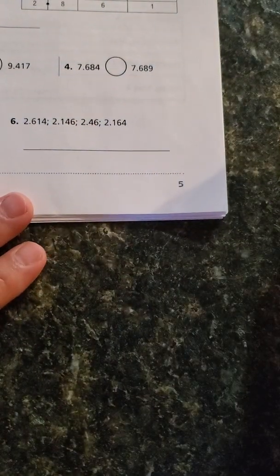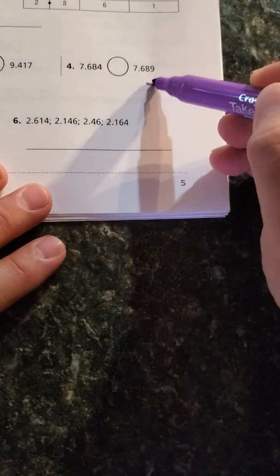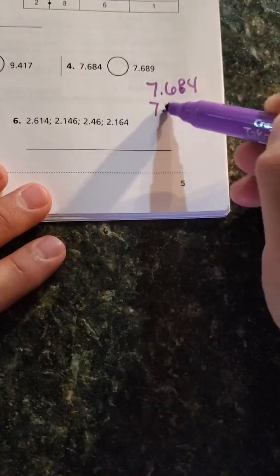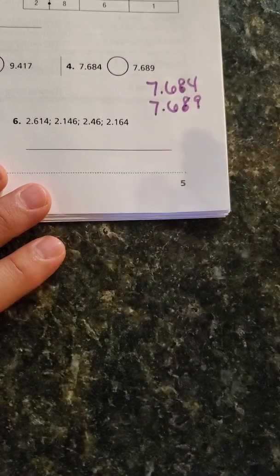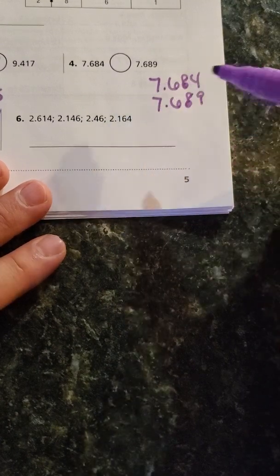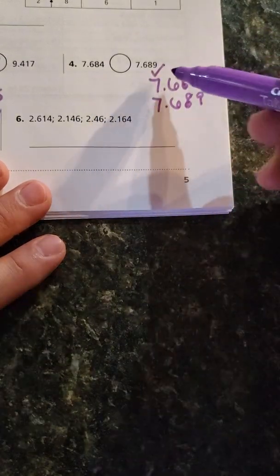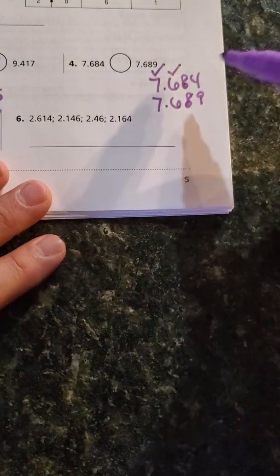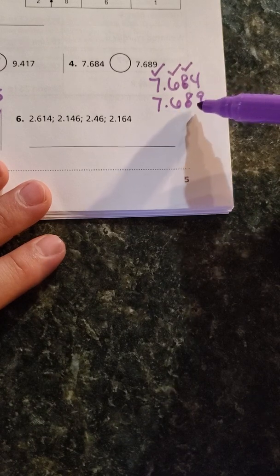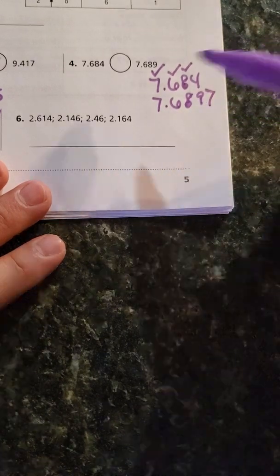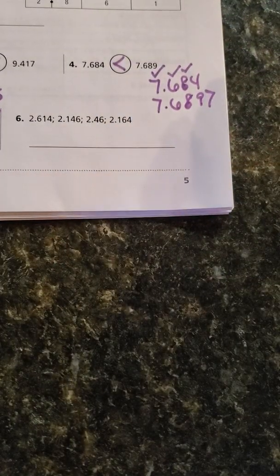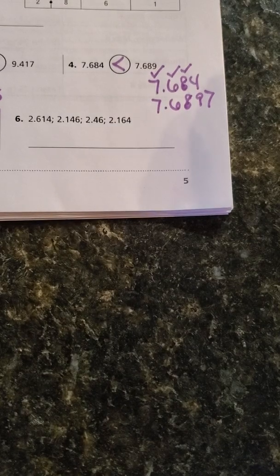Then we come to number 4 here. And I'm going to line up the decimals. 7 and 684 thousandths, 7 and 689 thousandths. Left to right. Looking at my ones place, I have 2 7s. Tenths place, I have 2 6s. Hundredths place, I have 2 8s. But then I get to this thousandths place, I have a 4 and a 9. That 9 is bigger. So the crocodile is going to eat that bigger number. So it would read 7 and 684 thousandths is less than 7 and 689 thousandths.